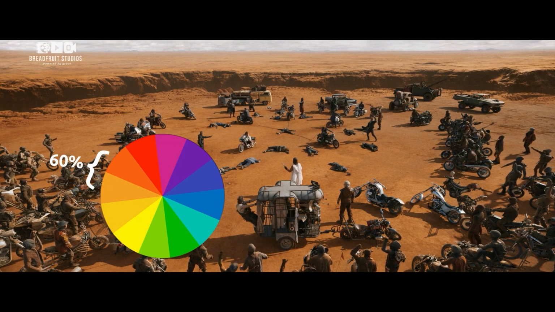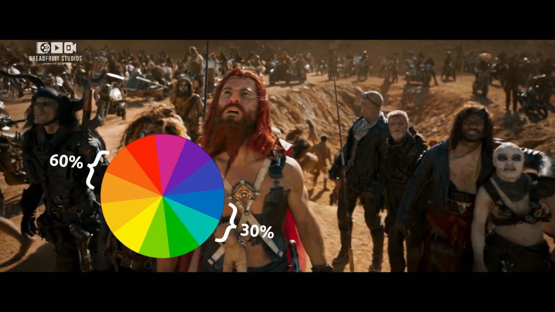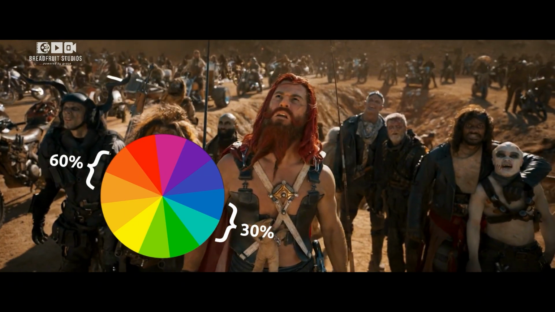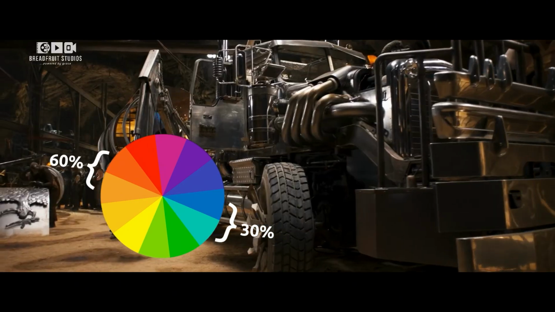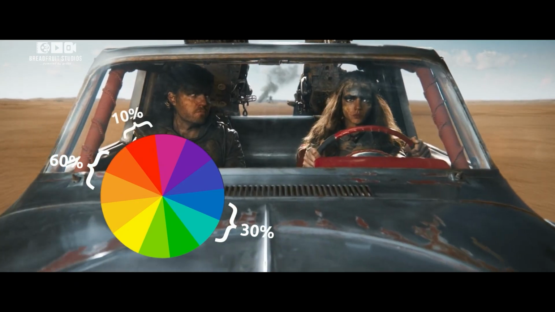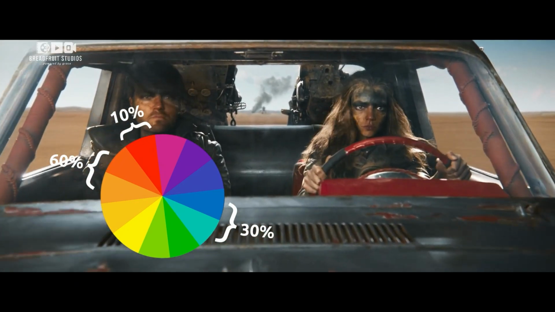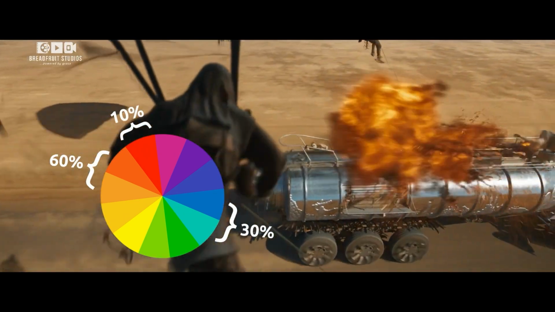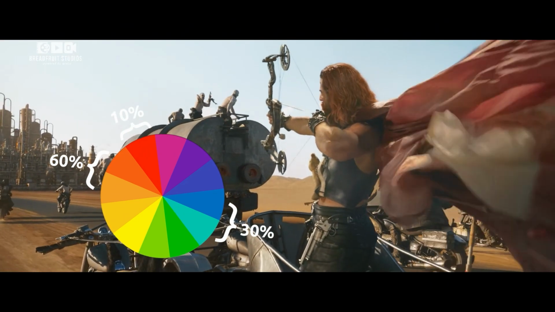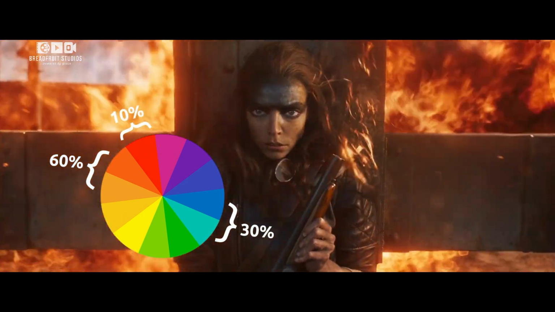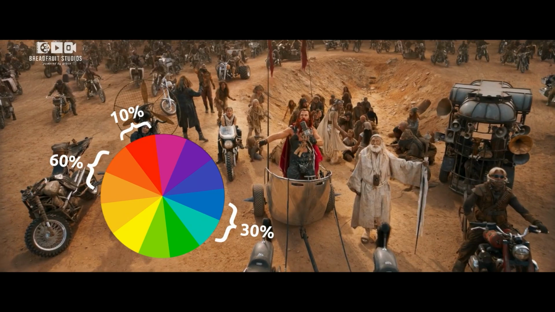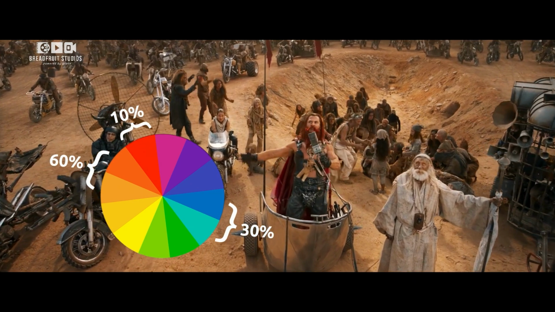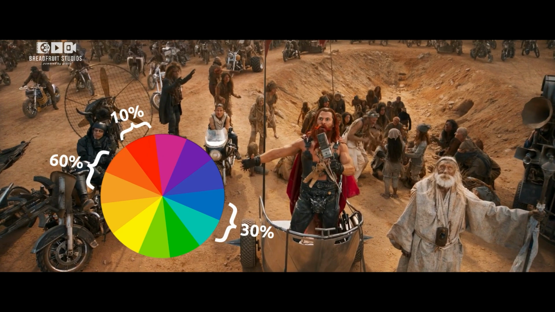That's your 60%. Now look closer, muted steel blues and grays take up about 30%, often seen in Furiosa's vehicles, her armor, and the brutal machinery around her. And for the final 10%, bright reds, found in fire, splattered blood, and costume details, cut through the frame with raw intensity. This palette isn't just eye-catching, it's storytelling. Every color supports the film's adrenaline-fueled pacing and its character-driven intensity.